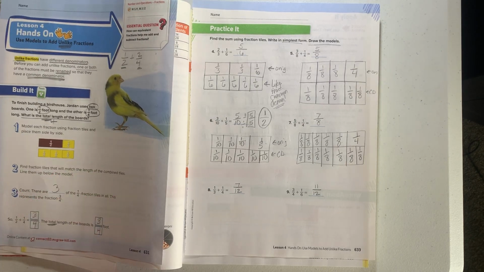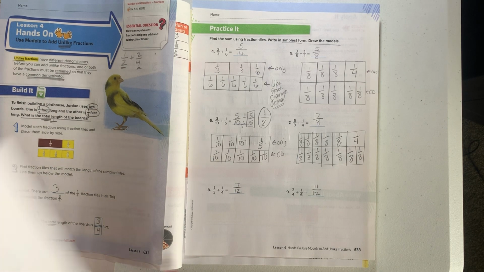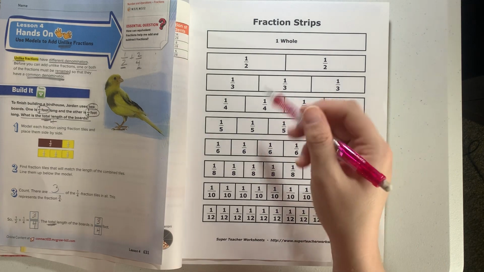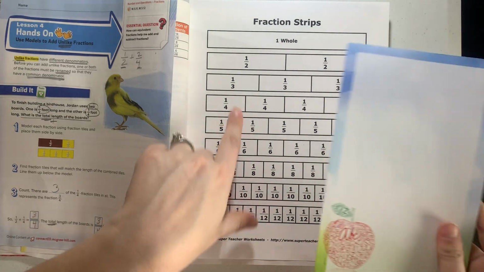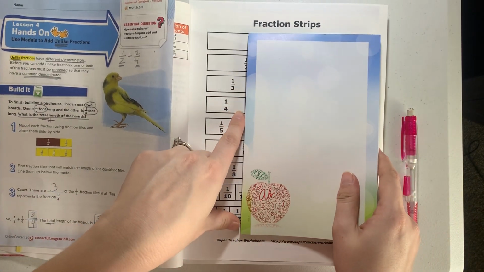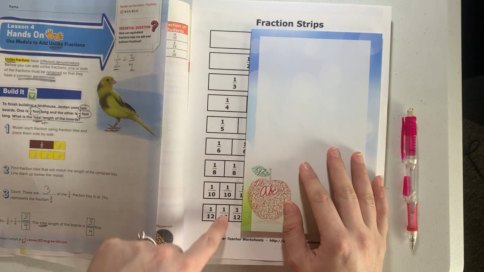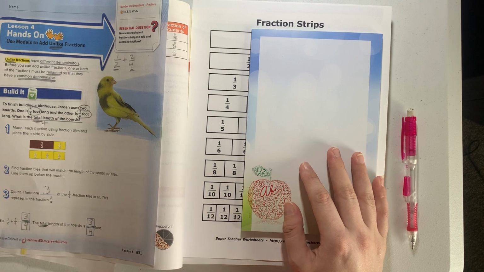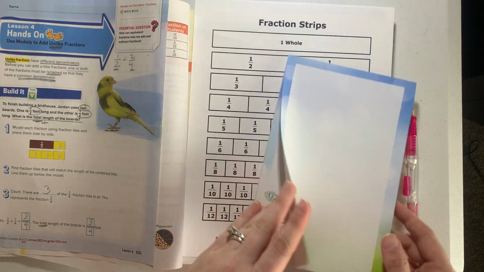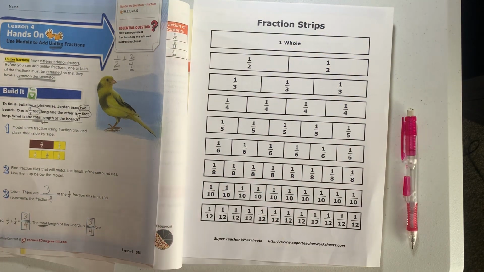It's very easy to kind of get confused and lose your way. Try to remember what are the sames, okay? Meaning, if I'm looking at a fourth, I know a fourth is the same as 2 eighths, the same as 3 12ths. It's showing the same amount, okay? This might be helpful if you print off one of these and look at it as you go.